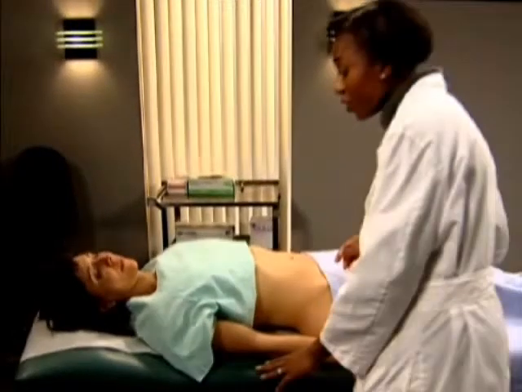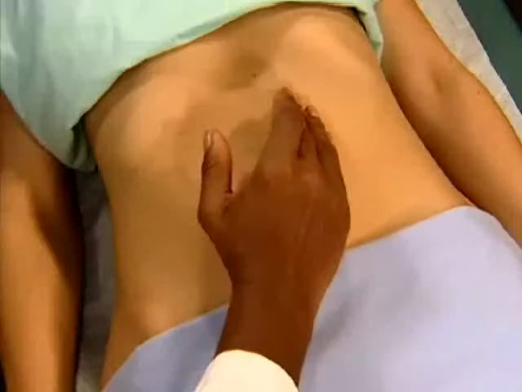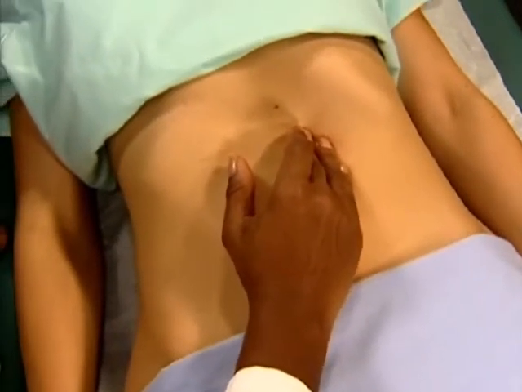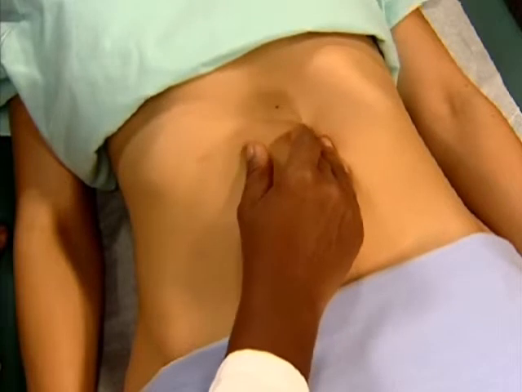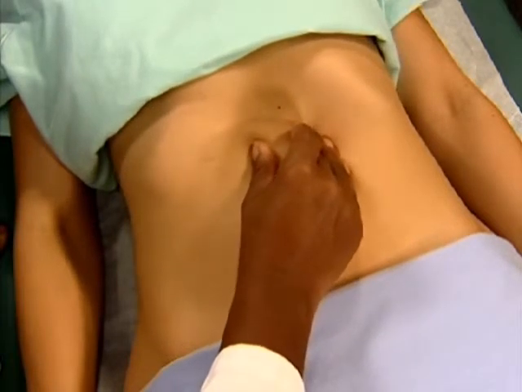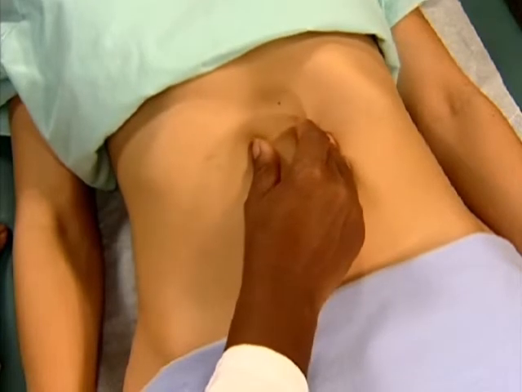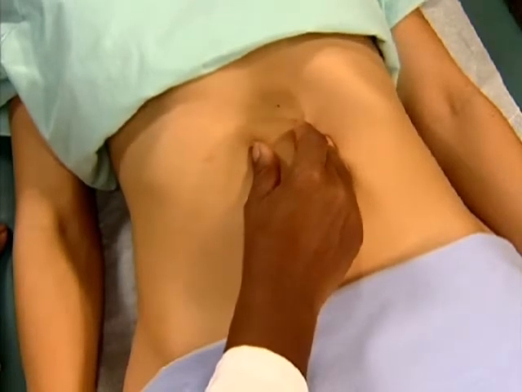I'm going to feel for your aorta now. On one side, press the palmar surface of your fingers deeply in toward the aorta. On the other side, press in with your thumb or the fingers of your other hand. If palpable, the aorta should pulsate in an anterior direction.